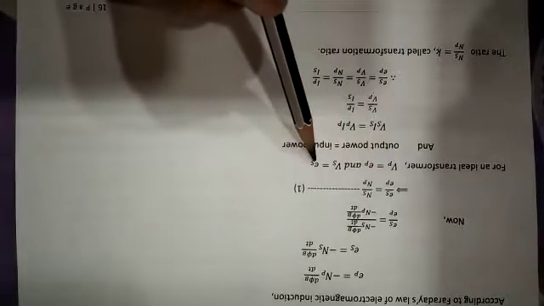If you take the ratio ES by EP, ES/EP = -NS dΦB/dt divided by -NP dΦB/dt. If we cancel dΦB/dt and the minus signs, then we get ES/EP = NS/NP. But for an ideal transformer, EP equals VP and ES equals VS. Therefore ES/EP = NS/NP = VS/VP.